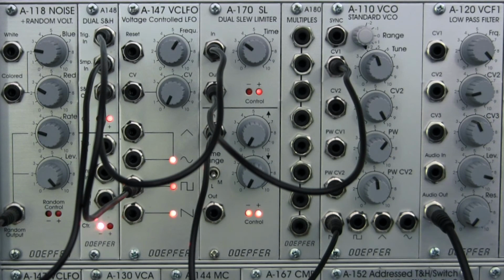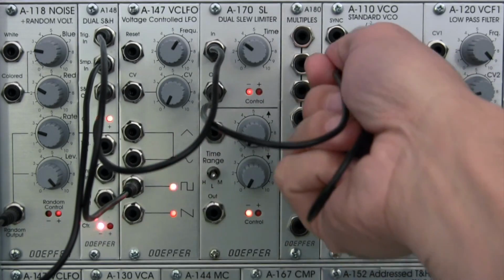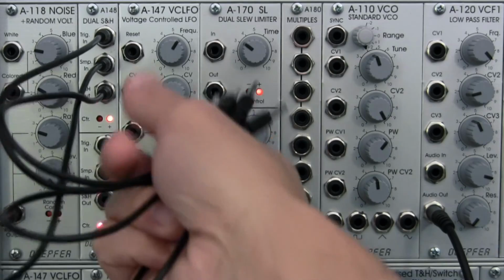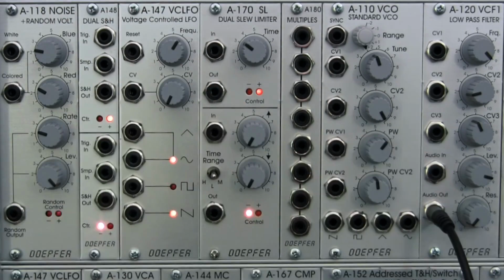In the next video, we're going to be looking at the A170 in a little bit different of an example. We're going to be seeing it as a glissando. It's a little bit of a different example from the manual. And we're also going to be looking at it as a simple AR envelope.